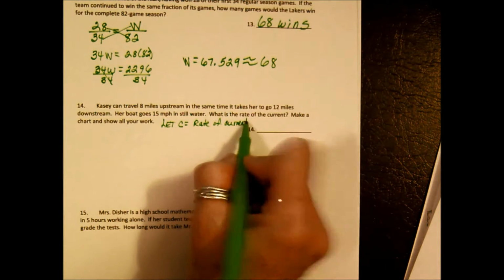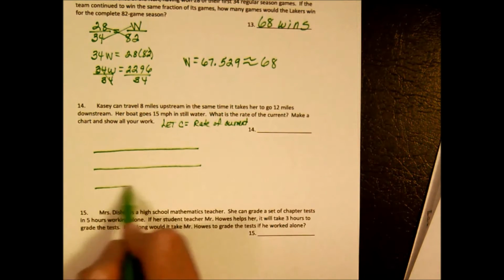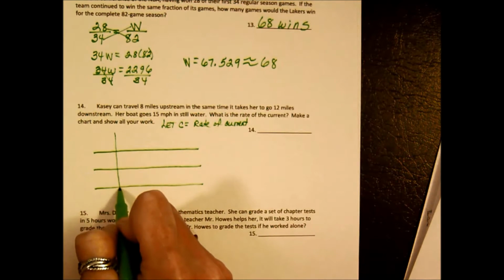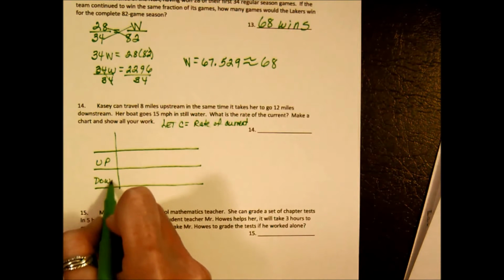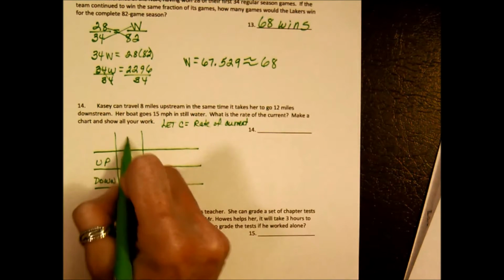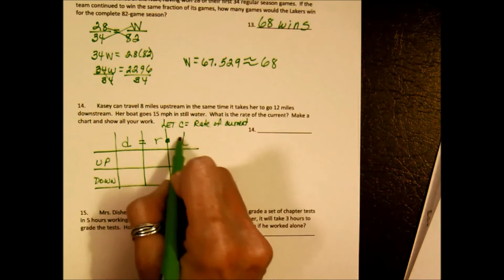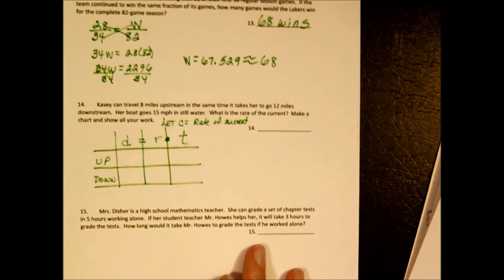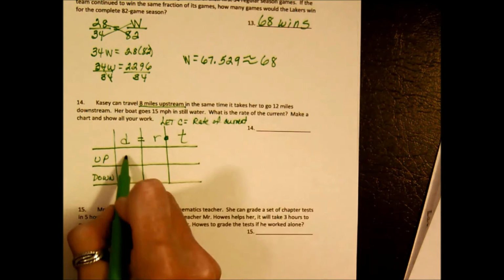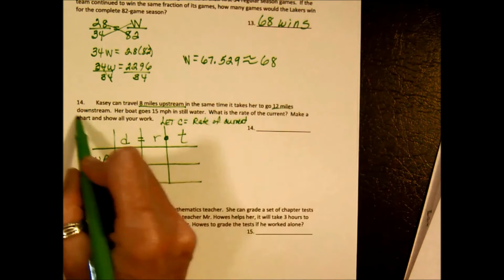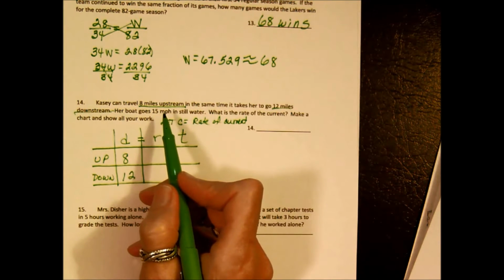Now, the way that you were taught to do these is to set up a chart or a table that looks like this. We have upstream, we have downstream, we have the distance equal to the rate times the time. And we're going to fill in each of those cells. So it says she goes 8 miles upstream, that's her distance. She goes 12 miles downstream. Her boat goes 15 miles per hour in still water, meaning just the boat without any current.